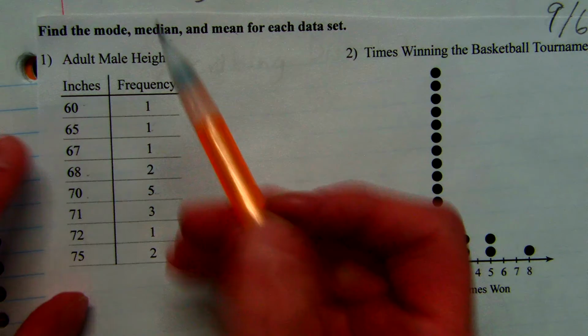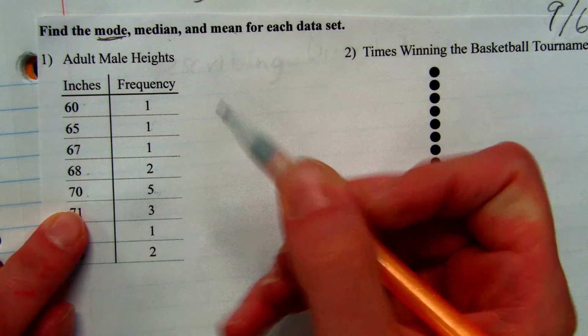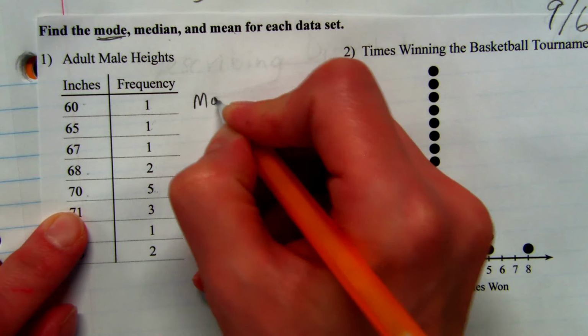How would I find the mode? Look at the highest number. Okay, just find the highest number. So the highest number is 70. That means that 70 is my mode.